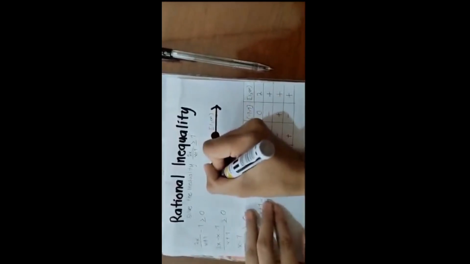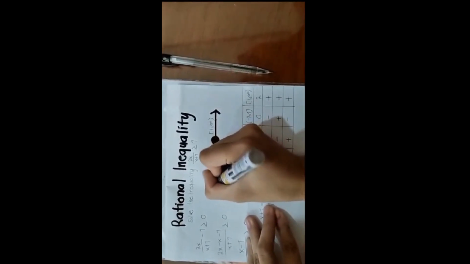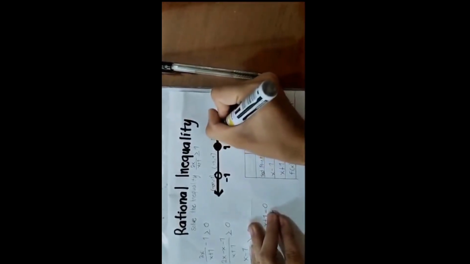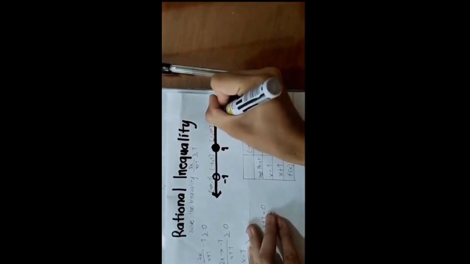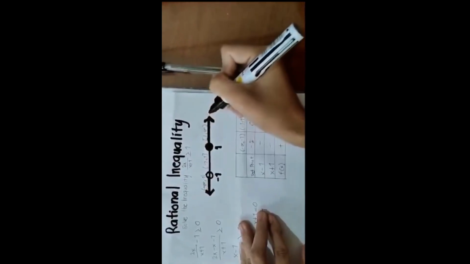Using interval notation, since we have an interval in the middle that is not included, how do we present it? From negative infinity to negative 1, we use open and close parentheses since negative 1 is not included. Then union, a bracket because positive 1 is included in the solution, to positive infinity. That is our interval.